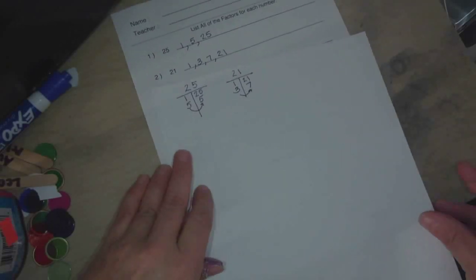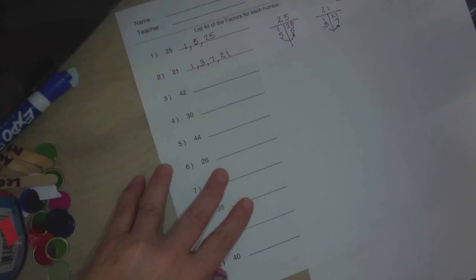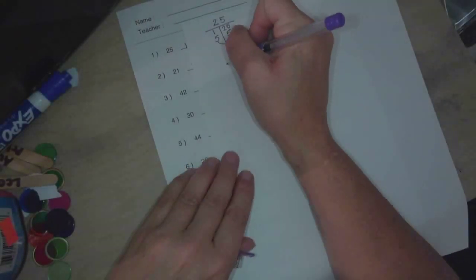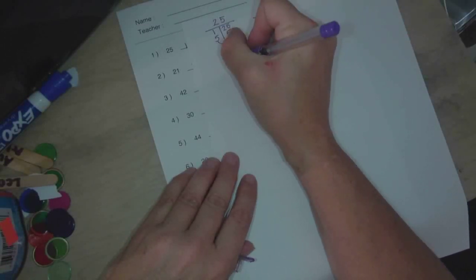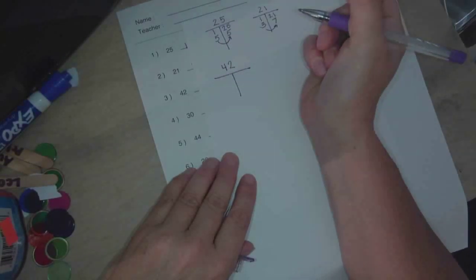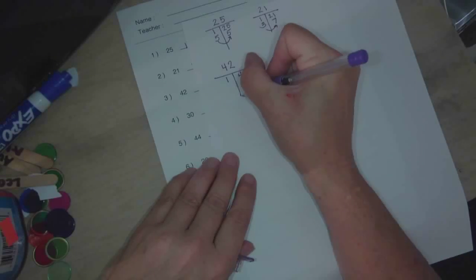42 is the next one. Okay, so 42. And you can pause this video and see if you can get them on your own and then start it up again to make sure that you got them all. It's okay to do that too. So 42, 1 and 42.